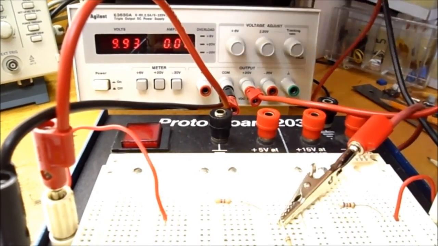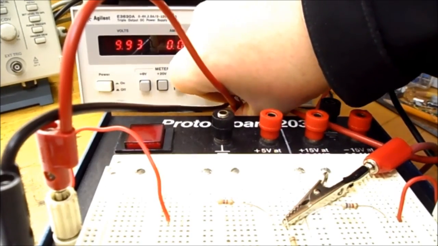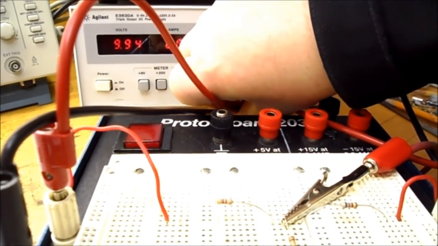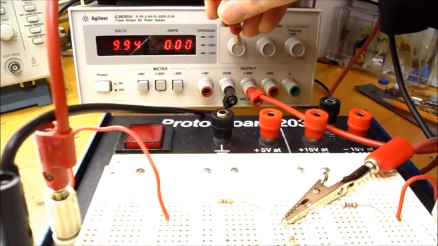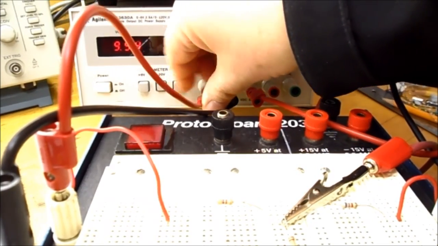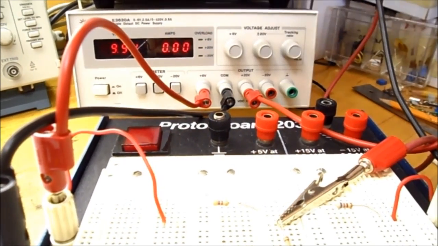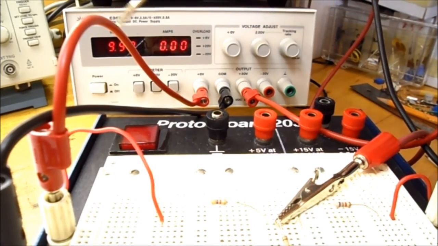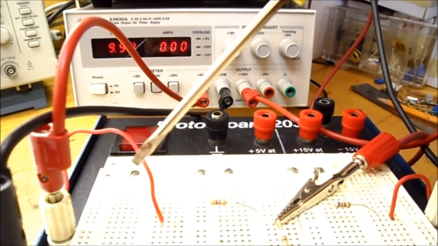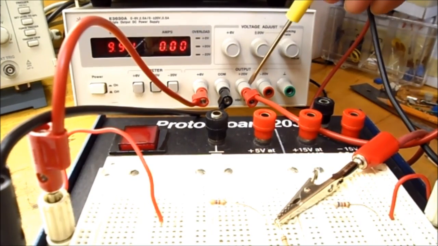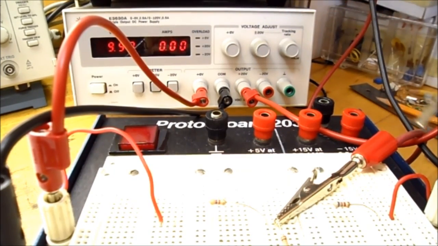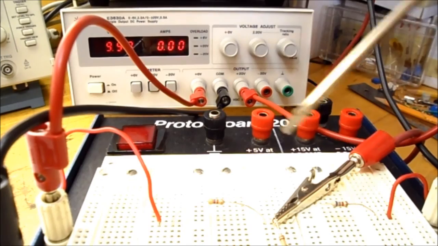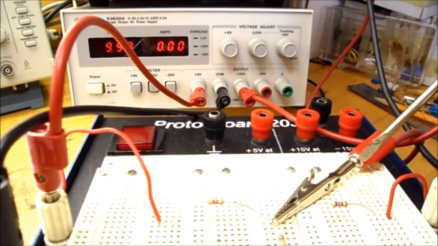So what we're going to do is remove the wire that went to E1 that we placed into common, and put it back into the plus 6 volt terminal. So now we have the plus 6 volt terminal supplying E1, the plus 20 volt terminal supplying E2. So we now have both sources in our circuit.